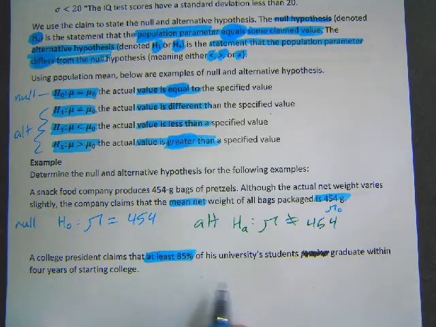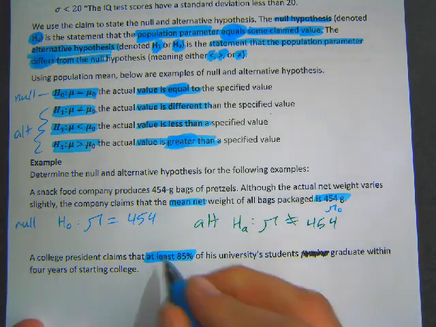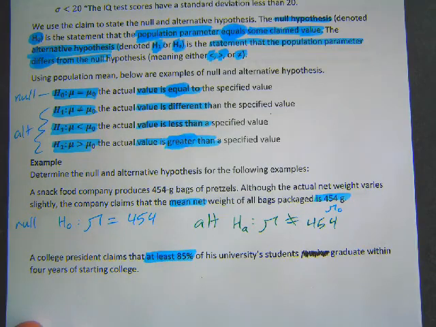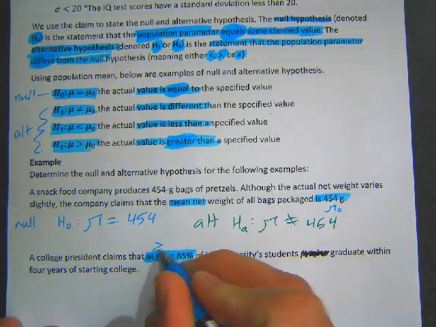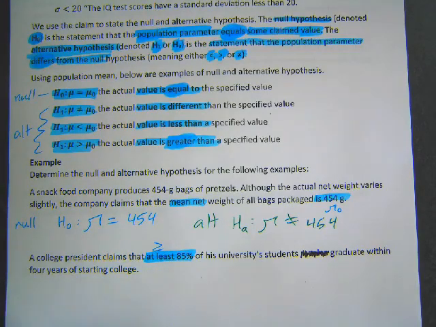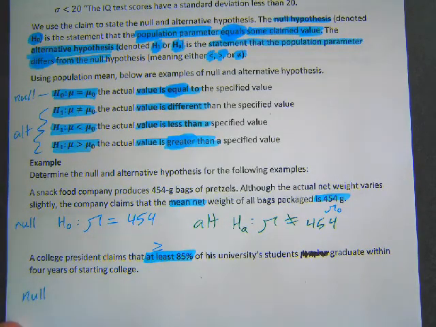Next one. College president claims that at least 85% of his university students graduate within 4 years. Sorry, I had a typo there. But graduate within 4 years. So this is at least. At least means that much or more, right? So in this case, we're actually thinking about more than 85% as the other option, the option you just kind of think about. So we're looking at at least, which is greater than or equal to. So here, the null, remember the null is always a statement of equality. I don't care that they're talking about at least and greater than. When I write the null, it is always a statement of equality.